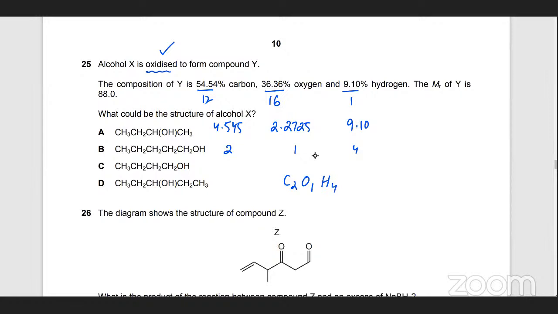Okay, that makes sense. C2, O1 and H4. And the Mr is given. First, tell me what is the formula mass of the empirical formula? That's 2 carbons, 12, 24, plus 16, that's 40, and this is 44.